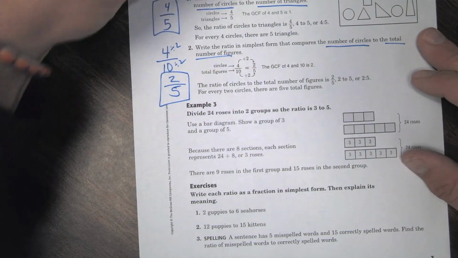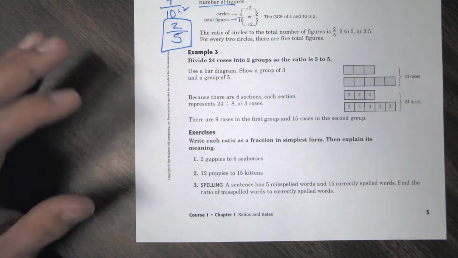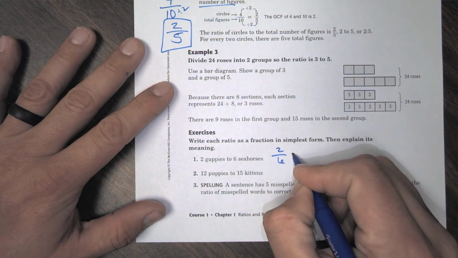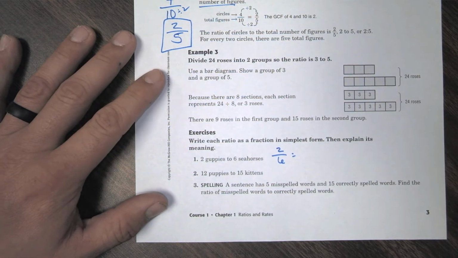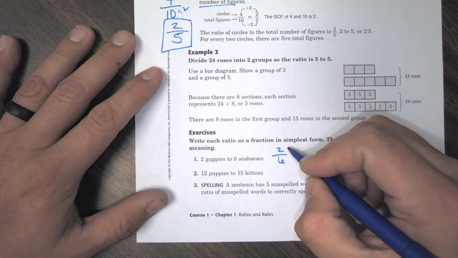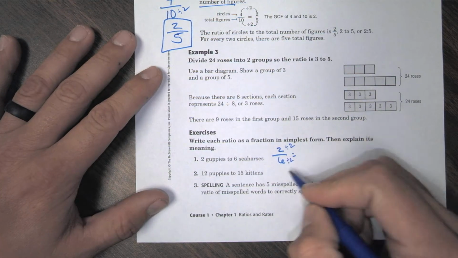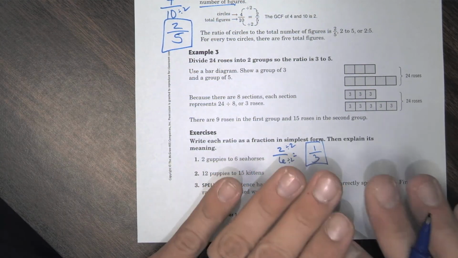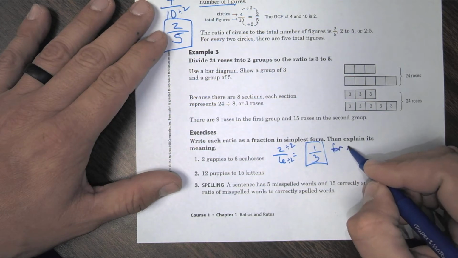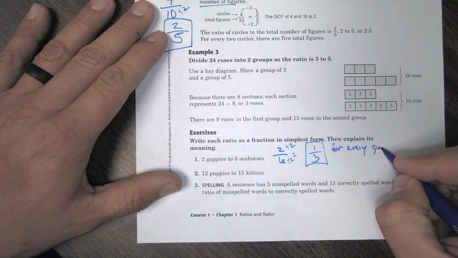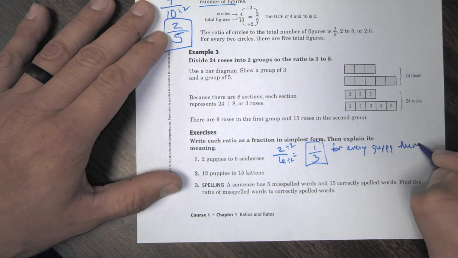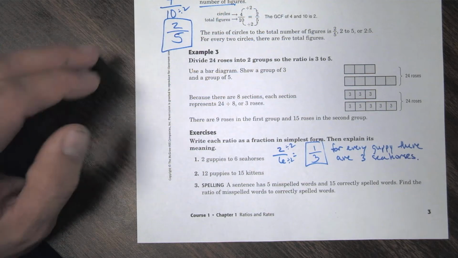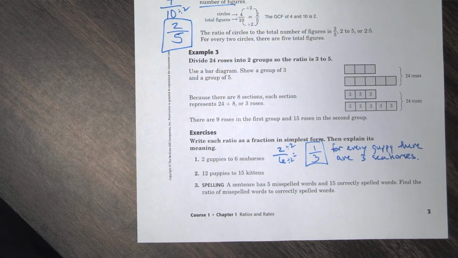So remember down at the bottom, 1, 2, and 3. Number 1, we had 2 guppies to 6 seahorses. So 2 to 6. What are we going to simplify that one by? Colt? 2. Divide by 2. So we get 1 to 3. That's our final one, the one we explain. So for every guppy, there are 3 seahorses. Okay, so that's how those work. Any questions on the ratios?